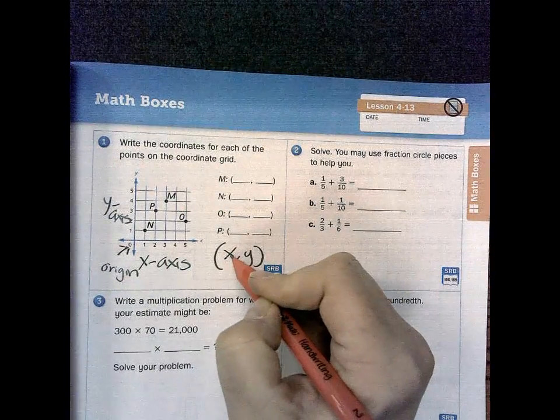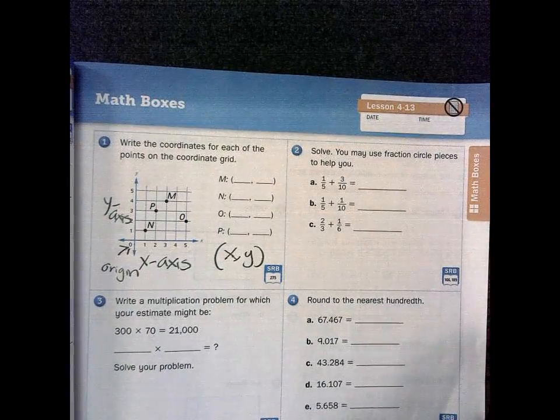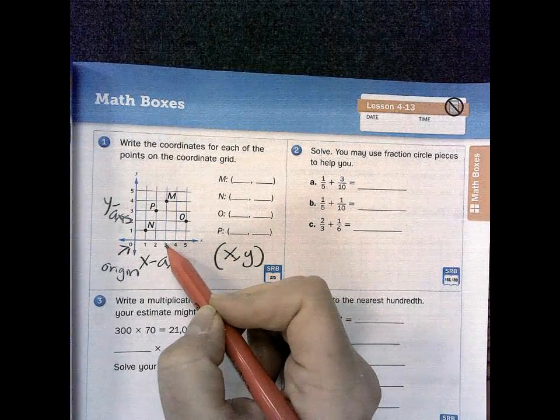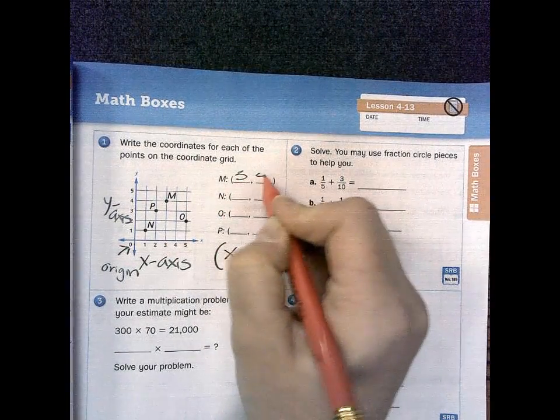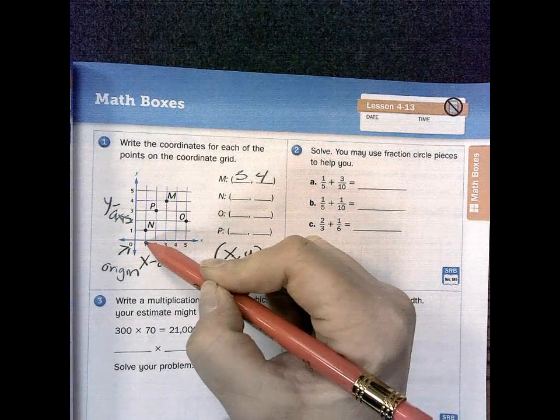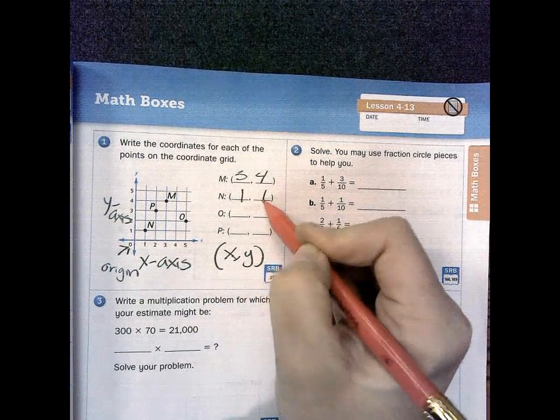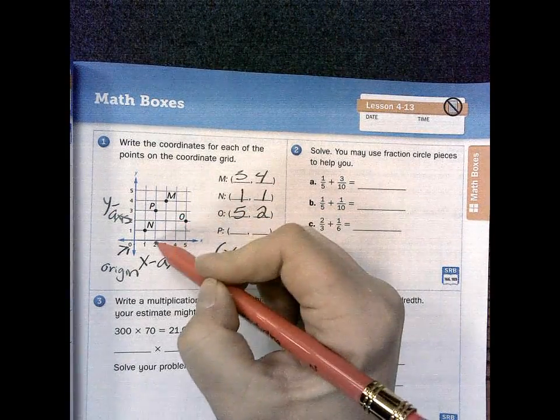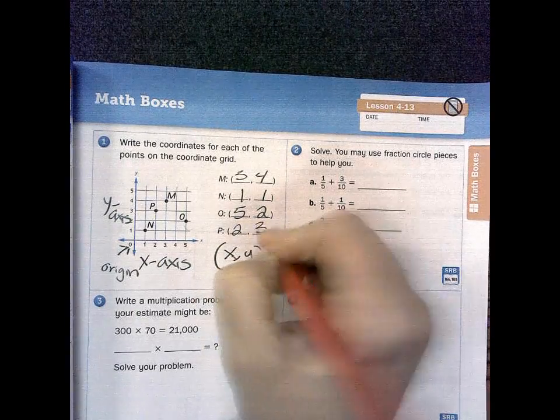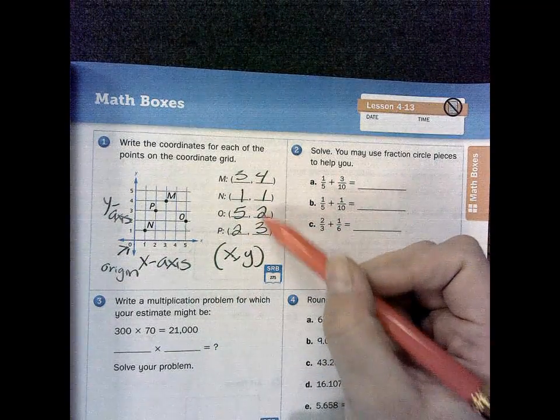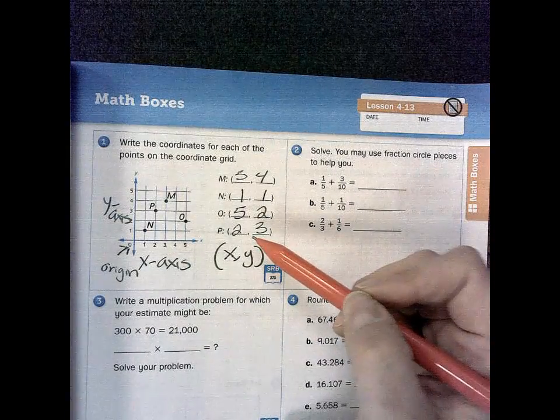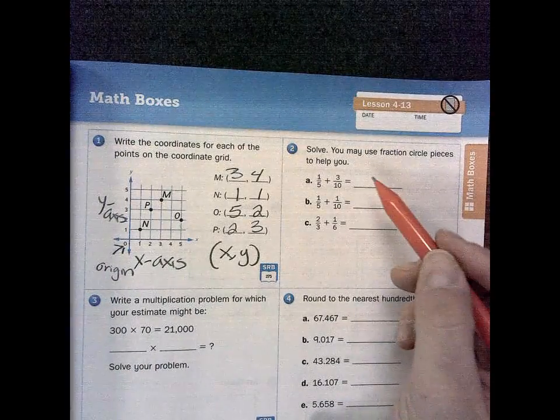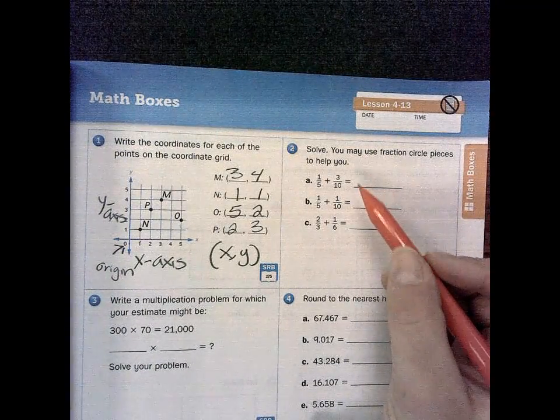I can remember that because x comes before y in the alphabet. M is at 3 on the x and 4 on the y. N is at 1 on the x and 1 on the y. O, 5 on the x, 2 on the y. P, 2 on the x and 3 on the y. Order is important because if we didn't write them in this way, then we would likely not have correctly graphed those.